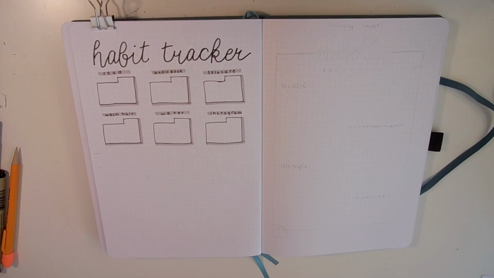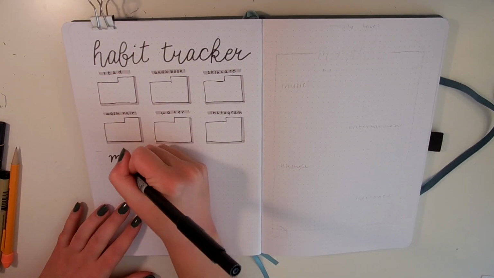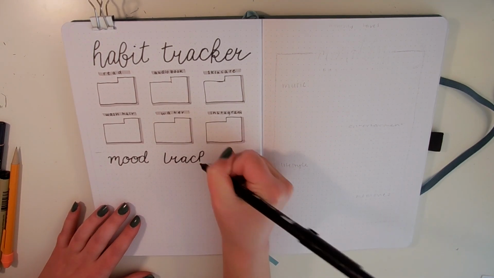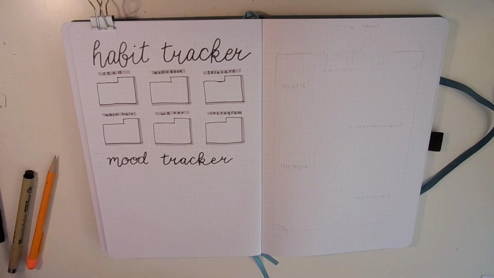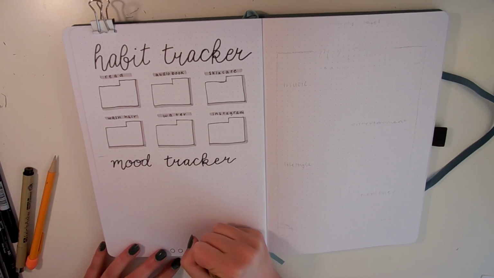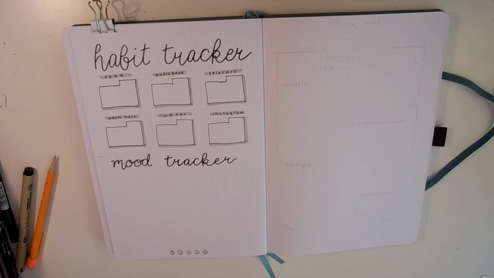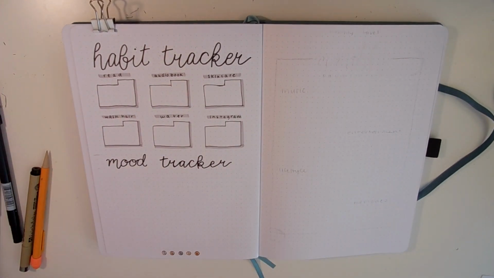So for my mood tracker, I decided to draw 31 pumpkins, and I will just fill in the pumpkins every day depending on how I felt that day, and I have a little key on the bottom. My camera does unfortunately cut out while I'm drawing all the pumpkins, but there was a lot of pumpkins drawn, so you really don't need to watch me do all of them anyways, but that is what I decided to do for my mood tracker.